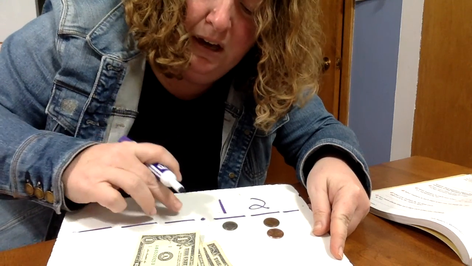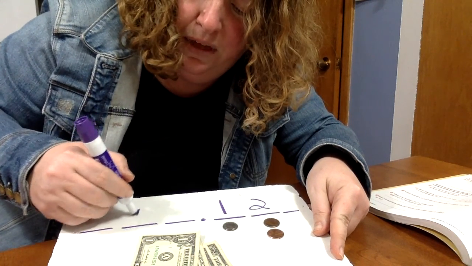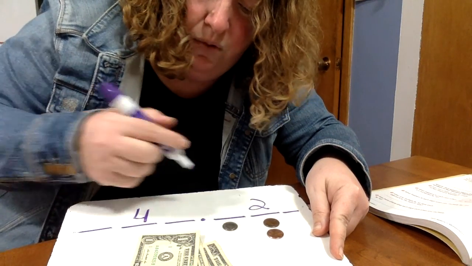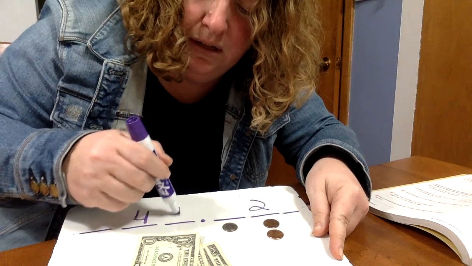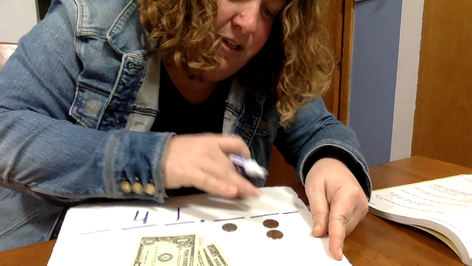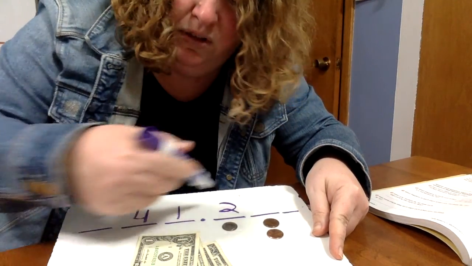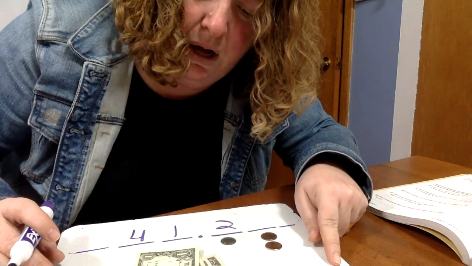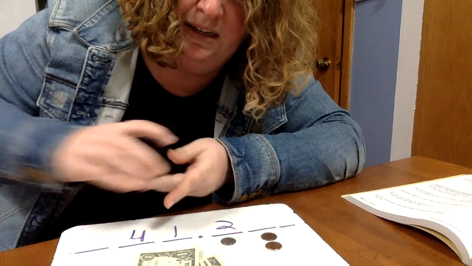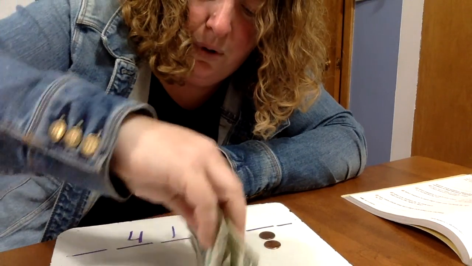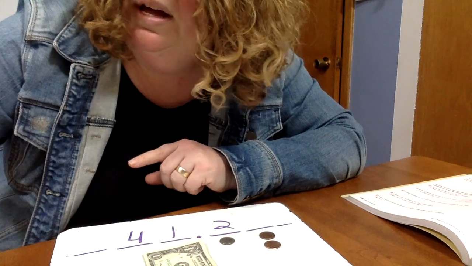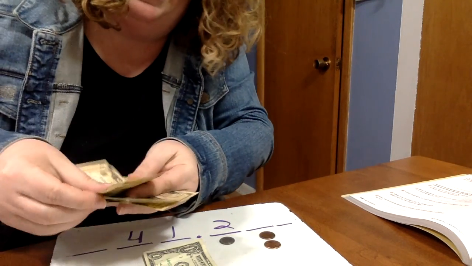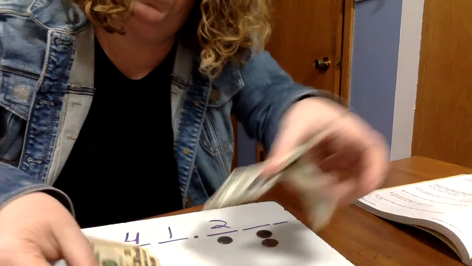So instead of having 4, now the 4 goes from the ones place into the tens place. The 1 goes from the tenths into the ones place, and the 2, see how the numbers are just moving across into different decimal places? So now for 100 marbles, our 4 now isn't 4 ones, but actually 4 tens. So there's our 4 tens.